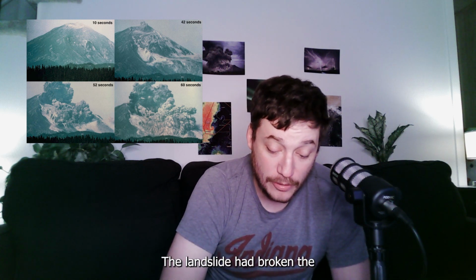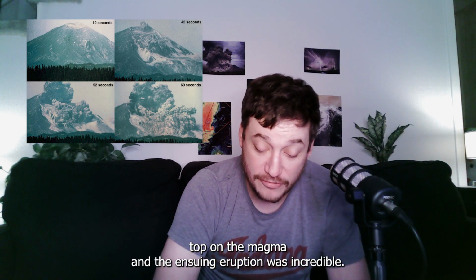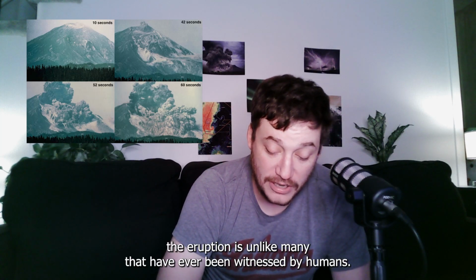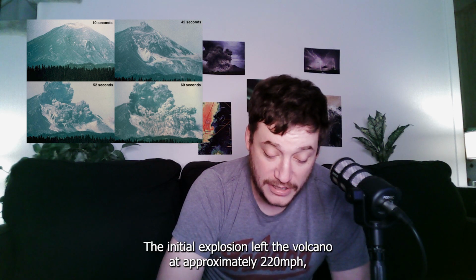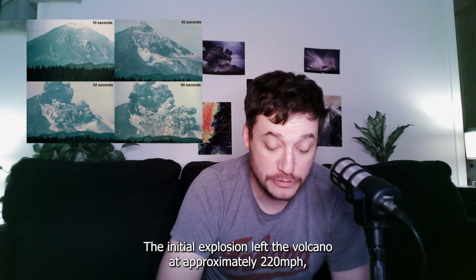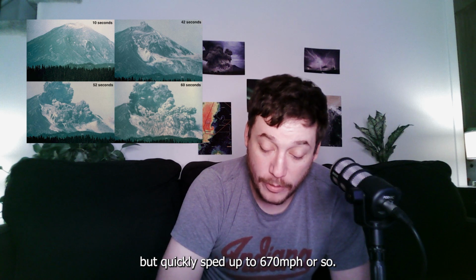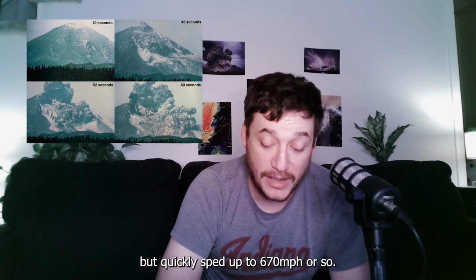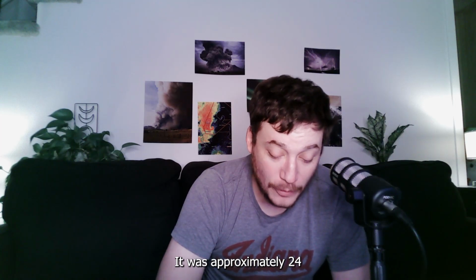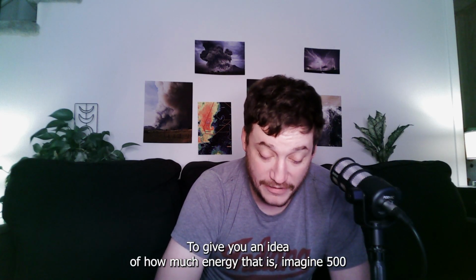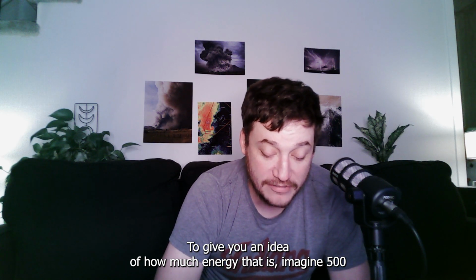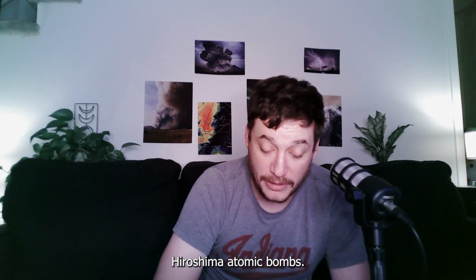The landslide had broken the top on the magma, and the ensuing eruption was incredible. The explosion that occurred with the eruption is unlike many that have ever been witnessed by humans. The initial explosion left the volcano at approximately 220 miles per hour, but quickly sped up to 670 miles per hour or so. It was approximately 24 megatons of energy that was released in the explosion. To give you an idea of how much energy that is, imagine 500 Hiroshima atomic bombs.